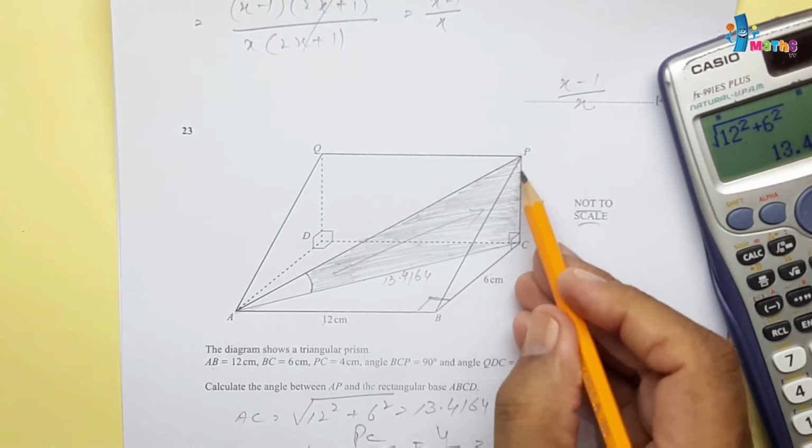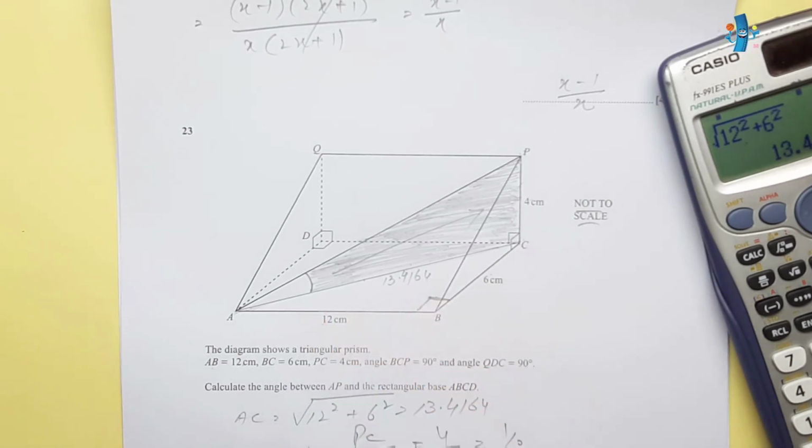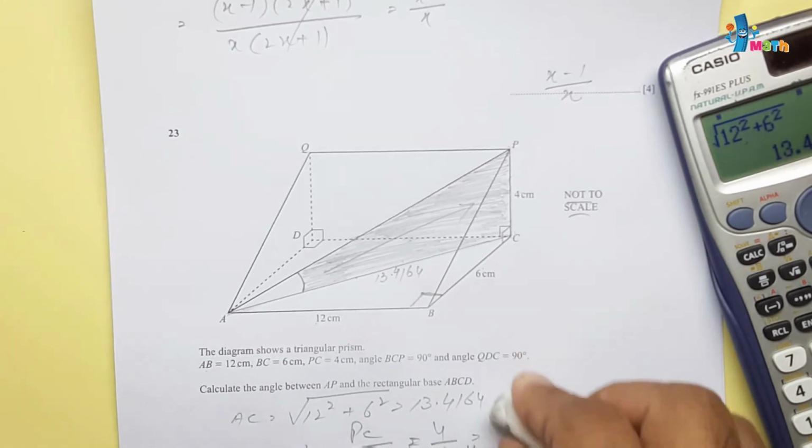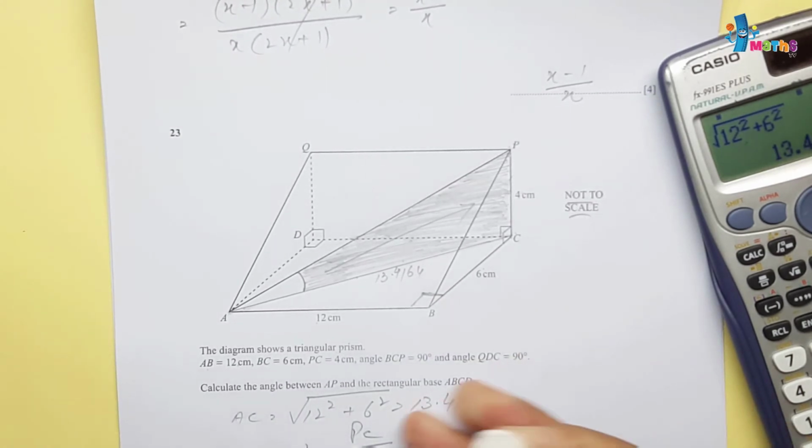Basically this is not 4 over 12; it is 4 divided by 13.4164. So we can erase this.